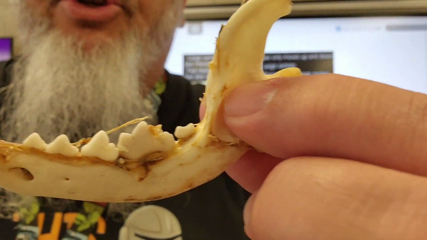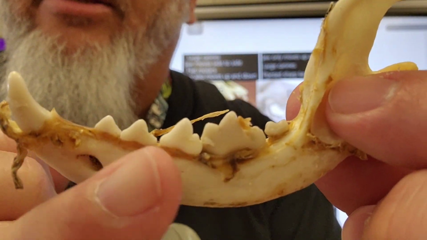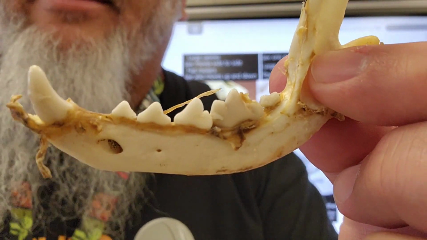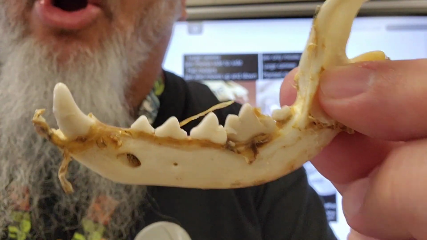But we saw how this jawbone has only the sharp teeth. There are none of those flat teeth anywhere on there. This one would have been a carnivore.